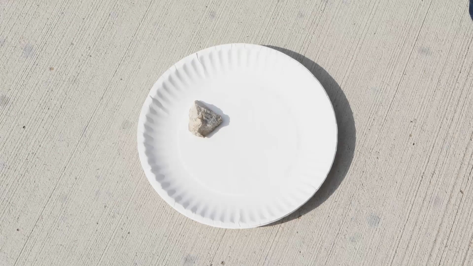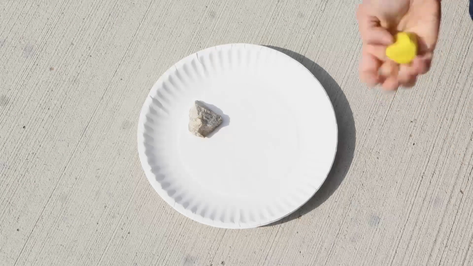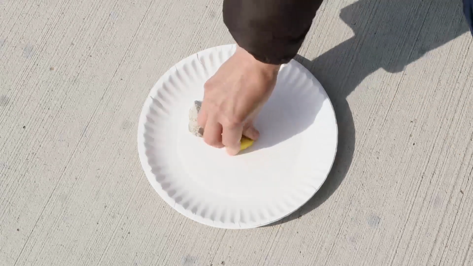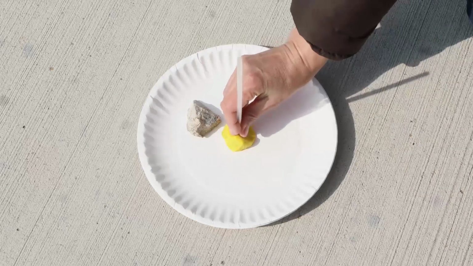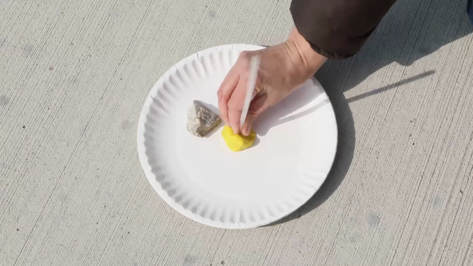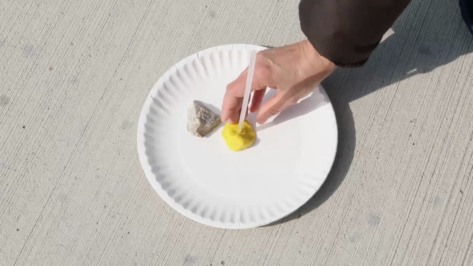To build a sundial, you will place the clay in the center of the plate. Next, insert your straw into the clay at a slight angle. Find a sunny area outside to place your sundial.